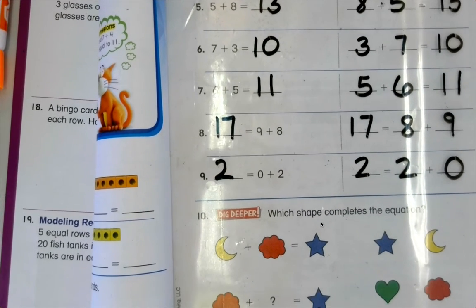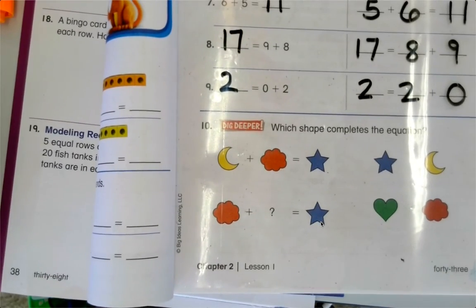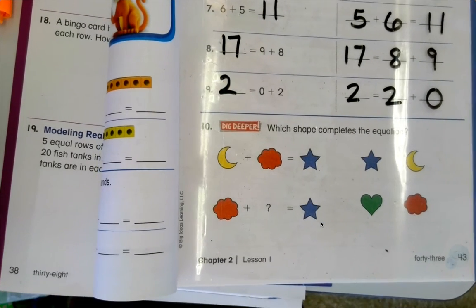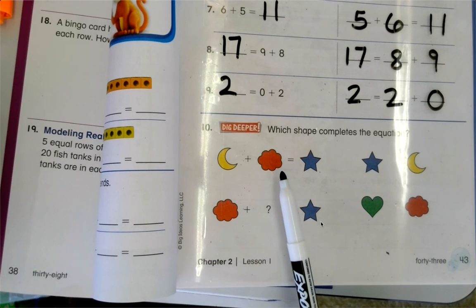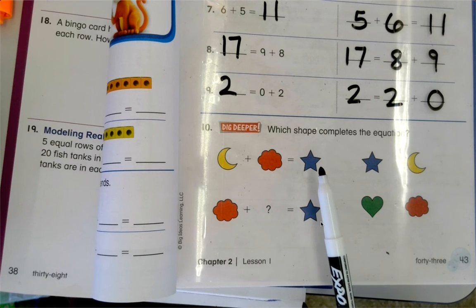Okay, this is interesting. Let's do this number 10. Dig deeper. Okay, so this is interesting because there's no numbers. So it just says the moon plus this flower equals the star.